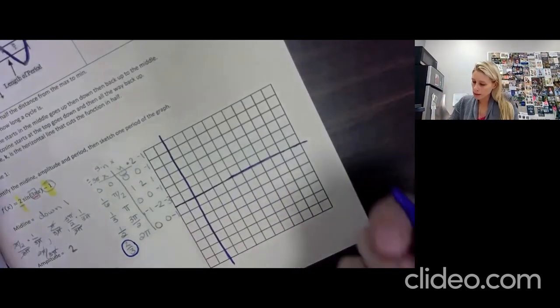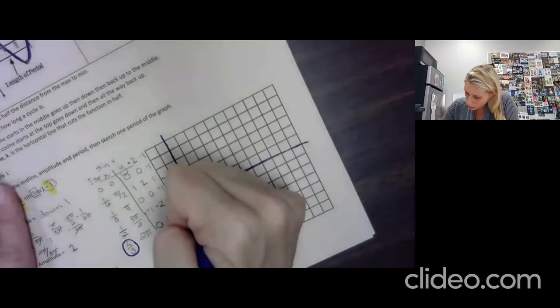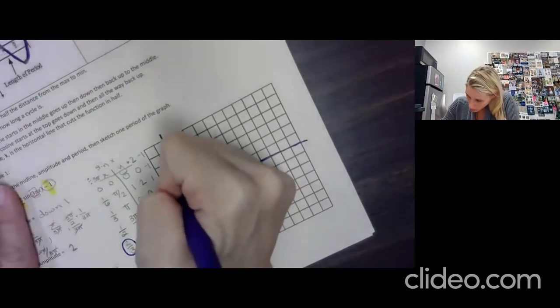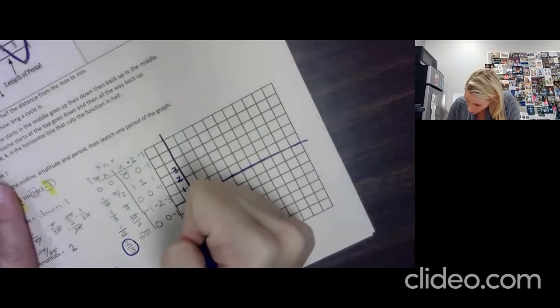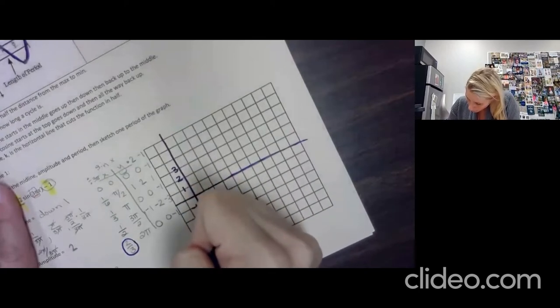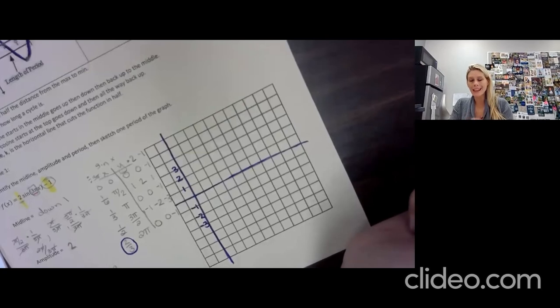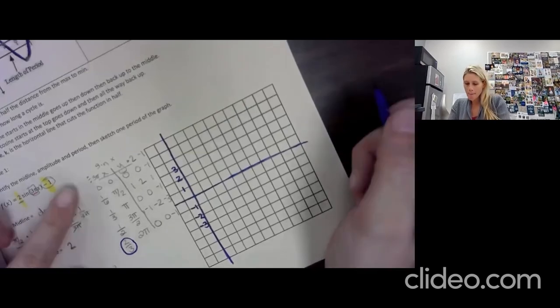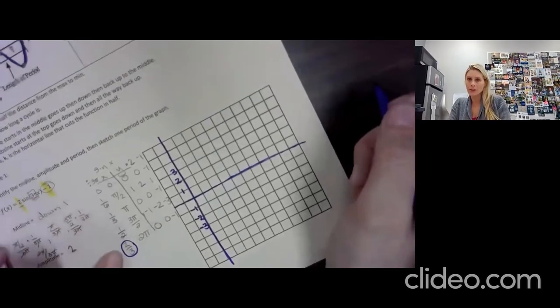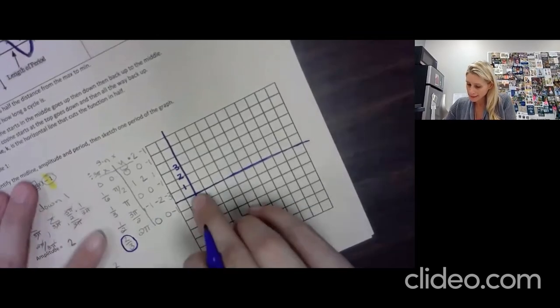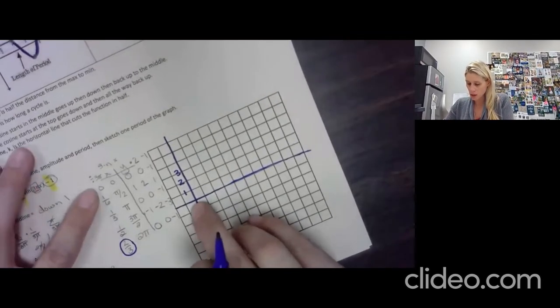So I'm going to label this. I'm going to go 1, 2, 3, -1, -2, -3. Okay. Now, here's the tricky part. What I would do is label your graph based on your x values right here. So of course, 0 starts at that origin.